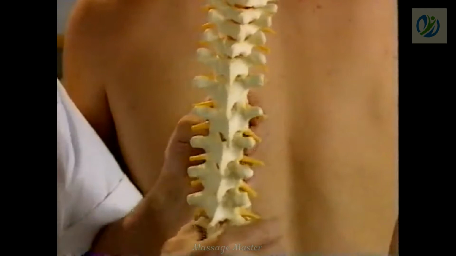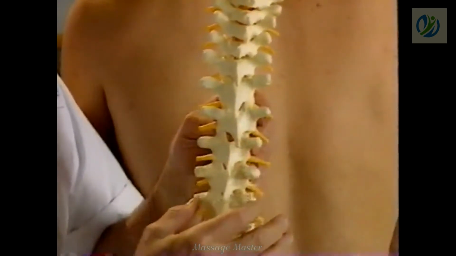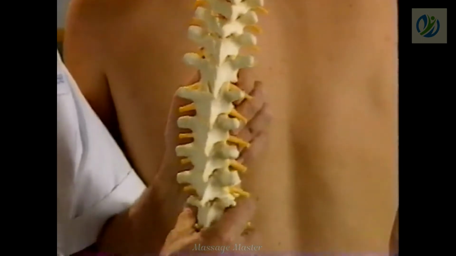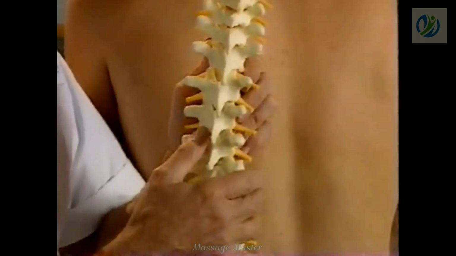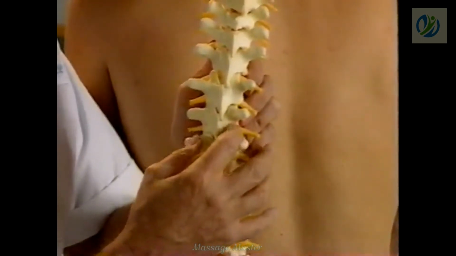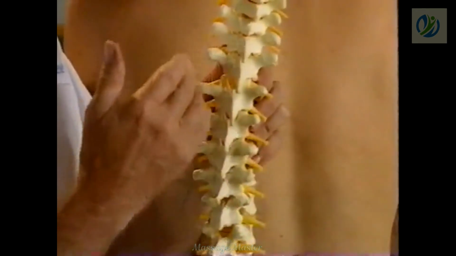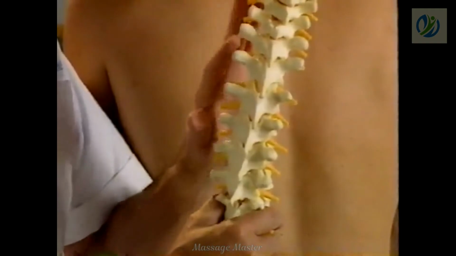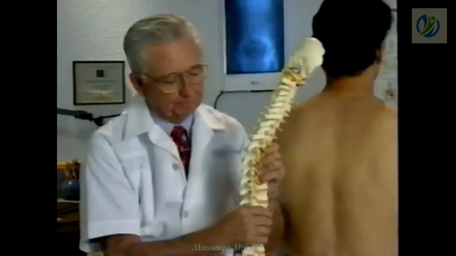And as we follow the behavior of these transverse processes, we will know whether we have a non-neutral dysfunction in which a facet will not open, or one in which the facet will not close, or we have a group of segments that are dysfunctional, 3 or more on one side.